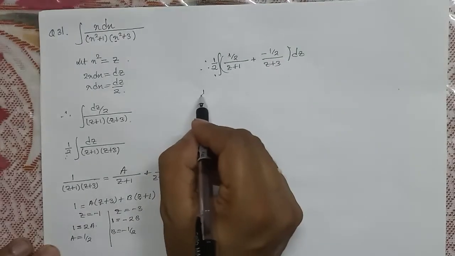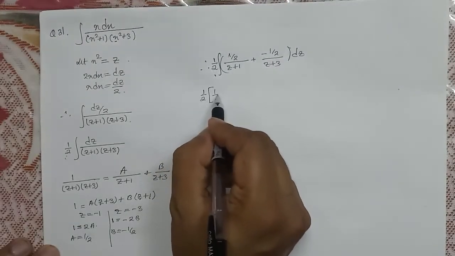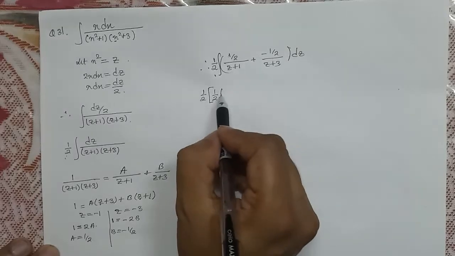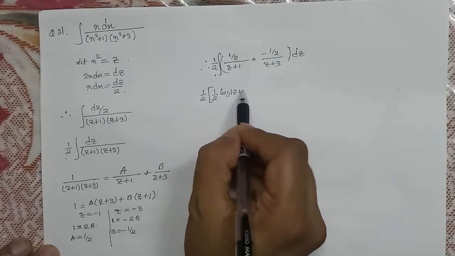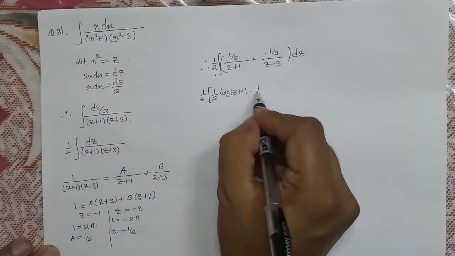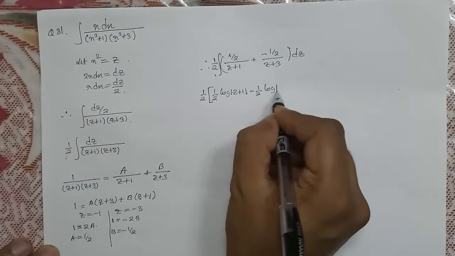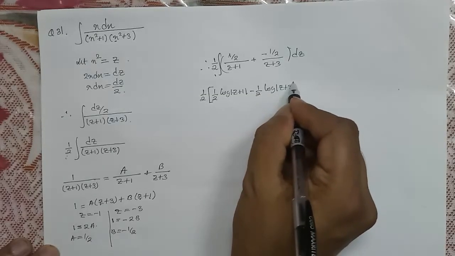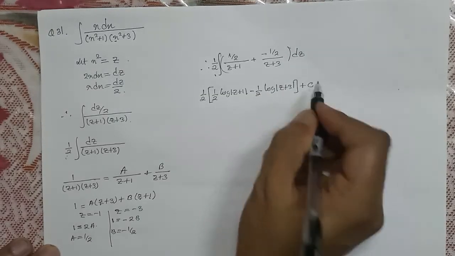Then this will be half, within the bracket, half integration dz over z plus 1 is log of z plus 1, minus into plus, it is minus half log of z plus 3 plus c.